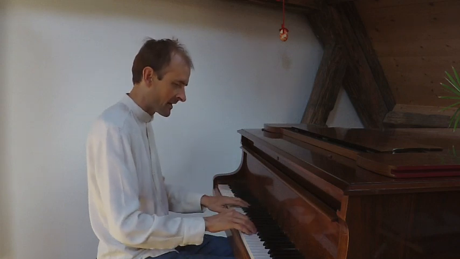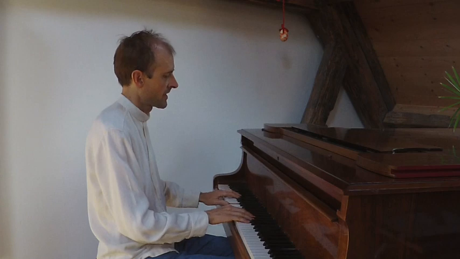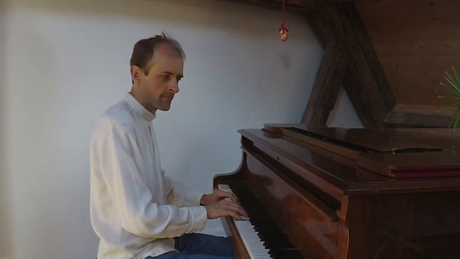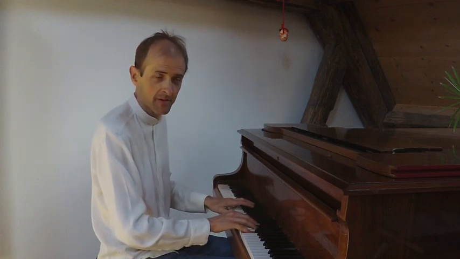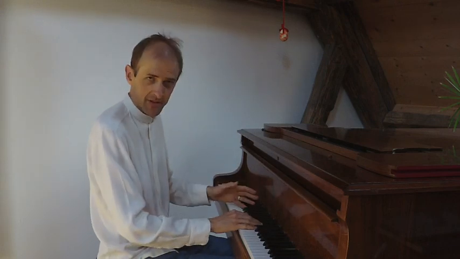If I play anything, now I start here. I have still the grounded feeling of being in C major. As soon as I do this, I'm heading towards somewhere else, which is the key of the dominant, which is G major.